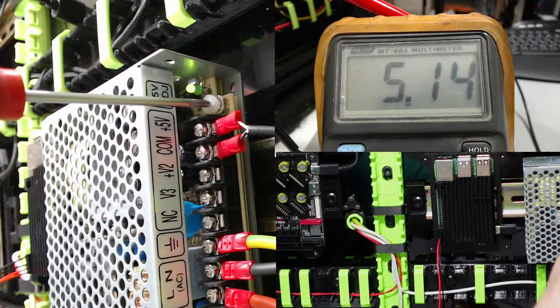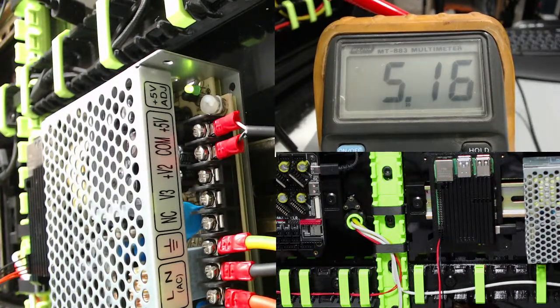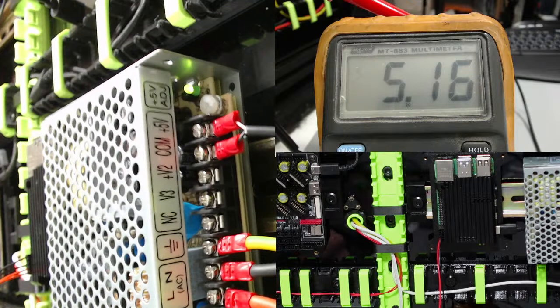It's just going to, if there is a bit of a power request and the power supply doesn't supply enough, or there's a dip, then we can cater for that. 5.16 is fine. Okay. So there we have it.